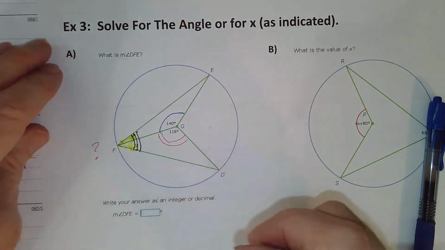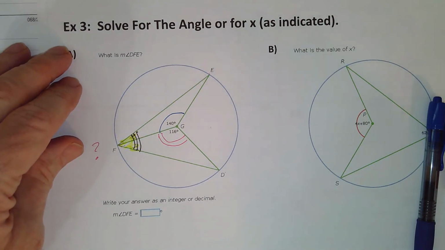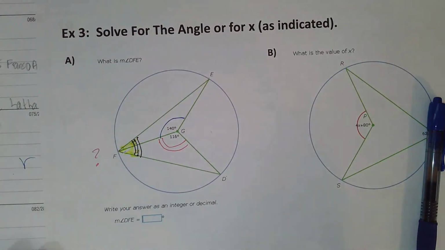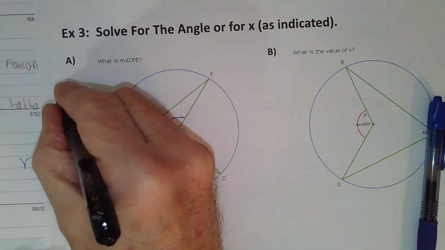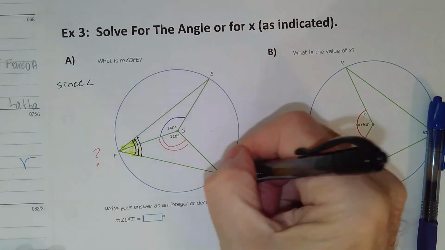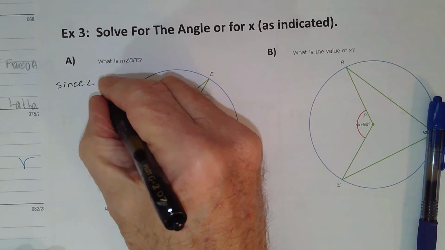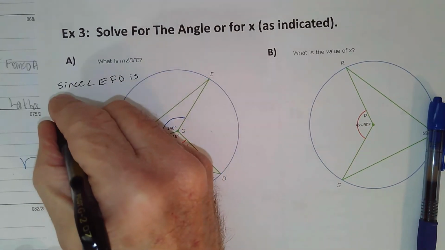So we could write here, since angle EFD is an inscribed angle.